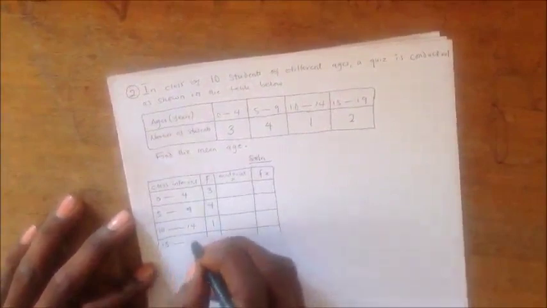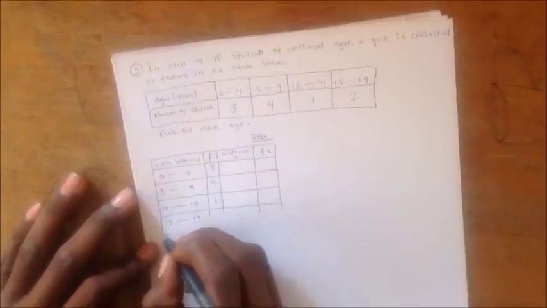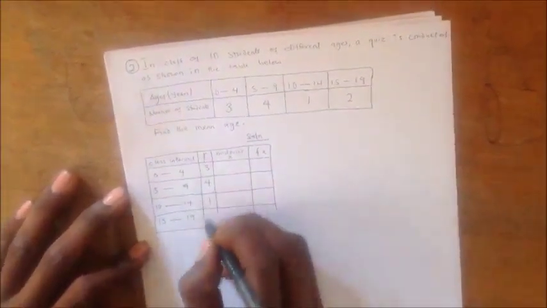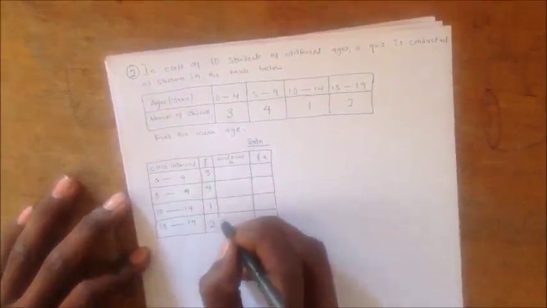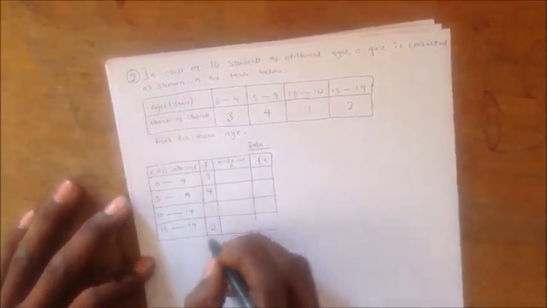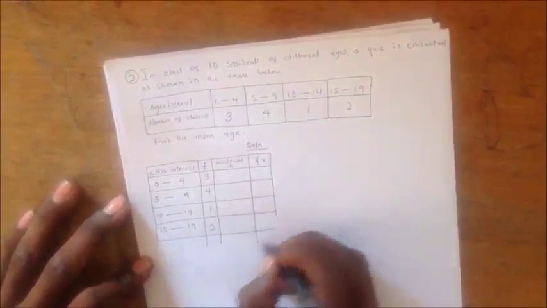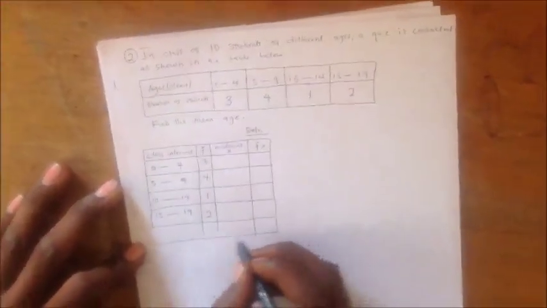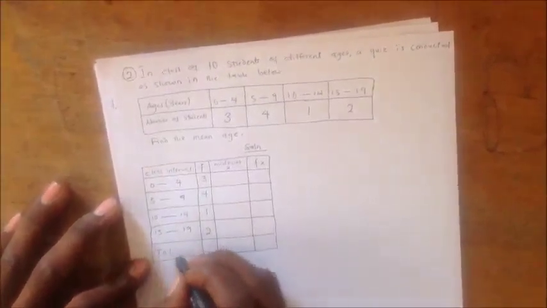Then the last class, 15 to 19, and the frequency is 2. So let's call this the total.